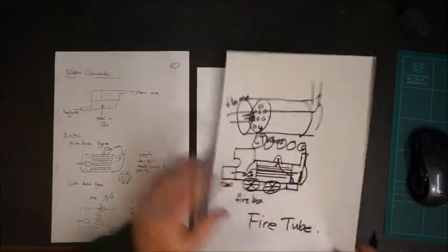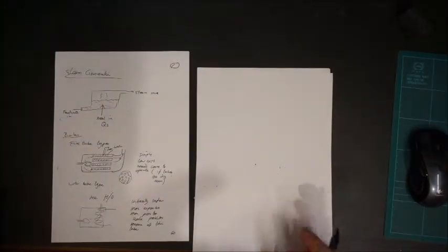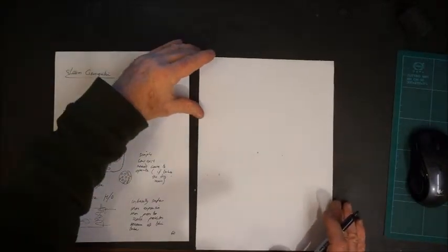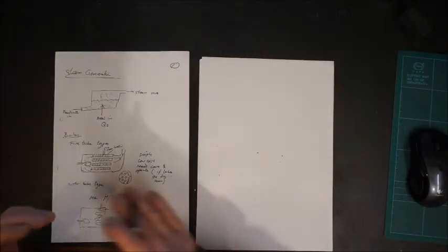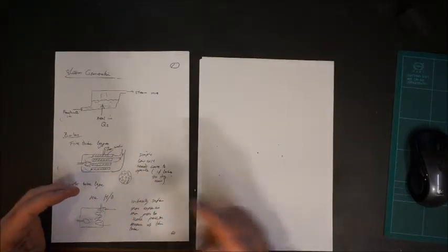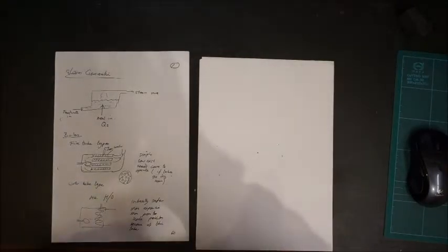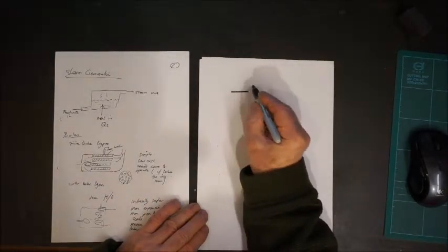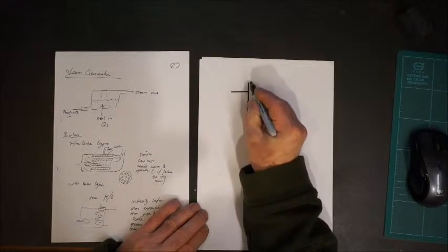Next common kind of boiler that you'd find in an industrial situation is what's called a water tube boiler. Now a water tube boiler, unlike a fire tube boiler, just simply has water flowing through a tube in the flame. So in its very simplest form you would just have something like this.